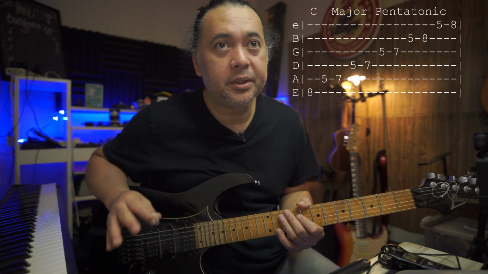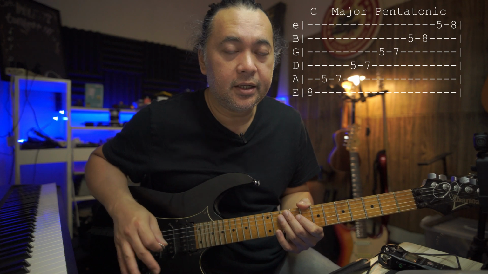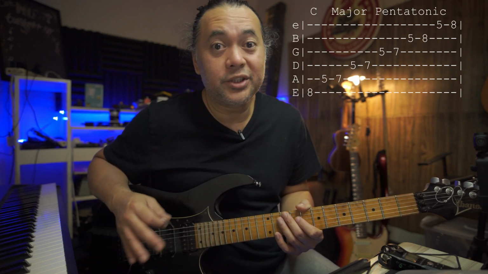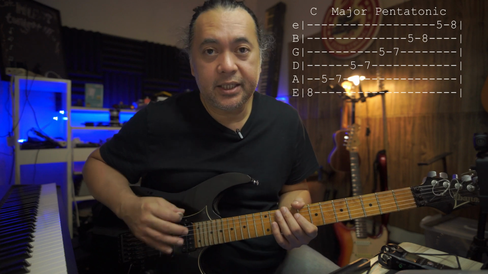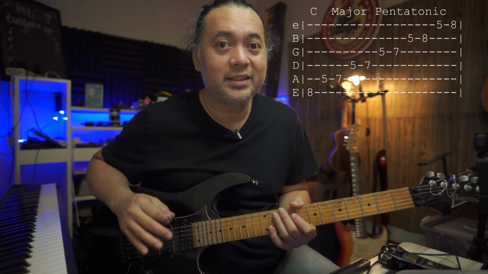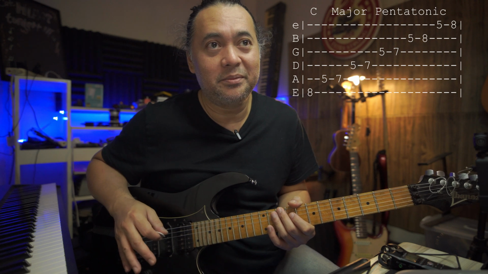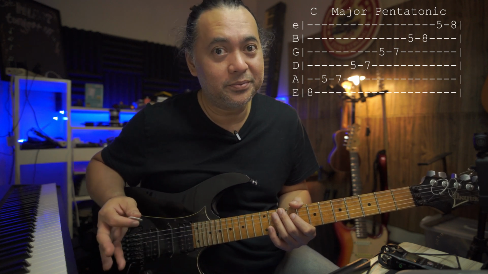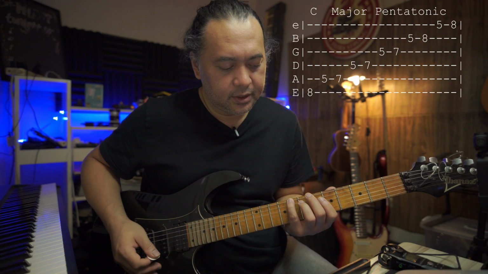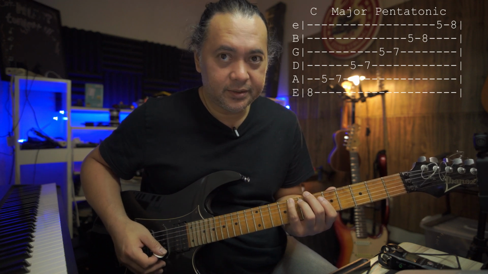Now let's move on to the major pentatonic scale, but we're going to play it in the key of C. This scale is often used in some pop, some country, and some jazz music. Here we're going to play the C major pentatonic scale, which is actually the same shape as the A minor pentatonic scale, but starts from a different root note. So put your pinky on the 8th fret of the E string. That's where we start, okay?